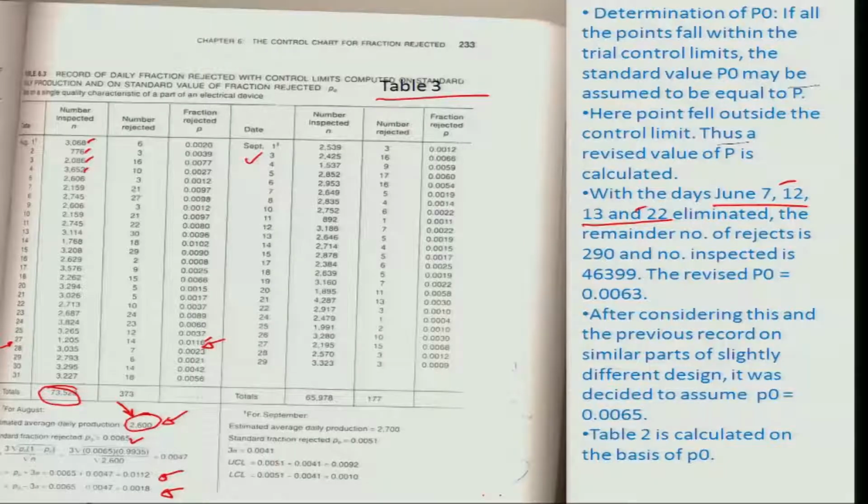Similarly, during August 21st, again an outlier, although the extent is very low, it has gone below the lower control limit, which is 0.0018; this is 0.0017. Then, on August 16th, the same thing has happened here: it has gone to 0.08%, whereas the LCL was 0.18%. So, there are 3 such outliers.